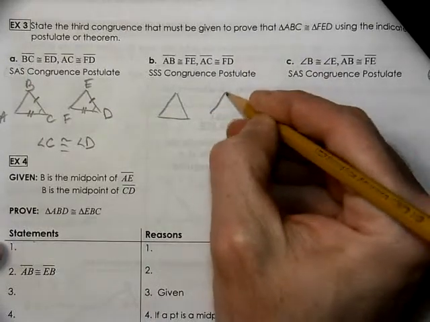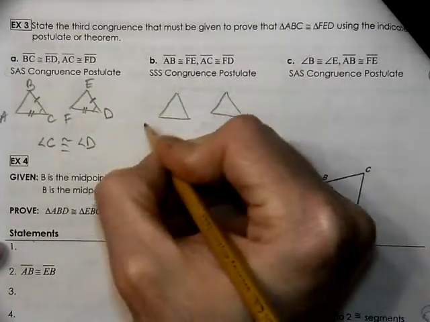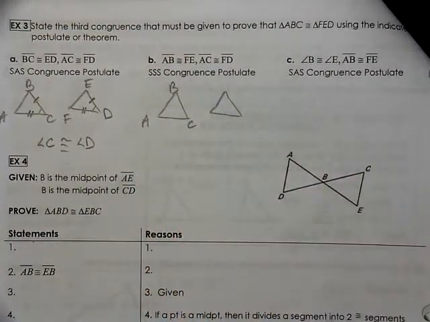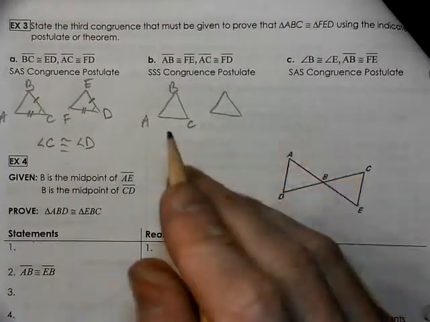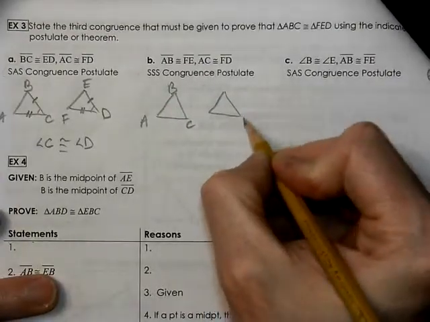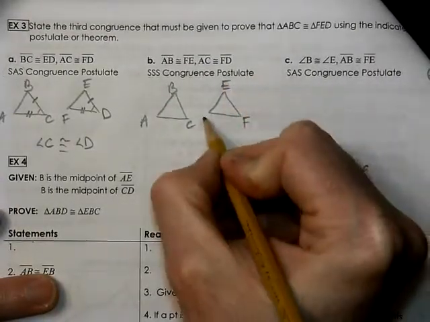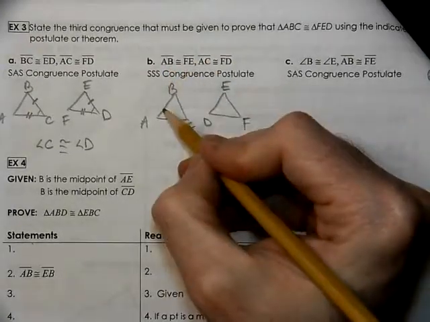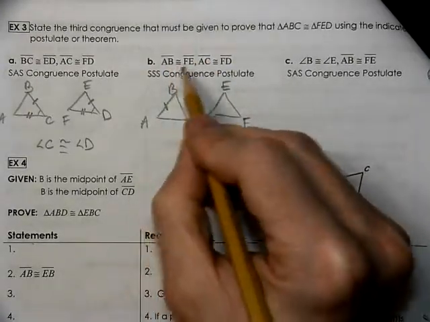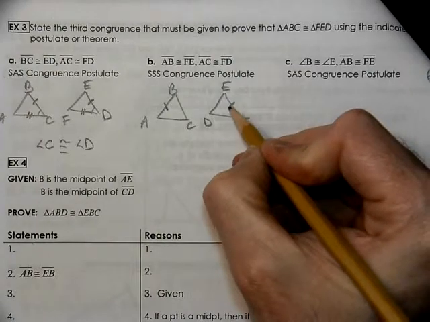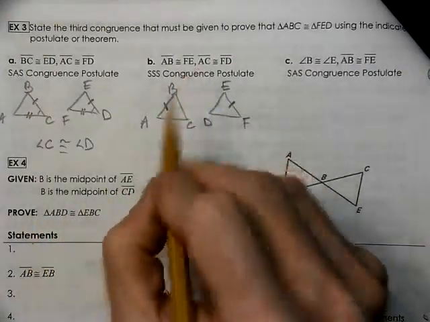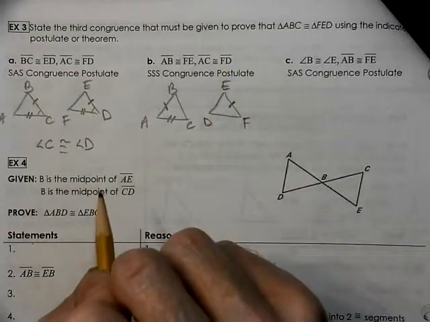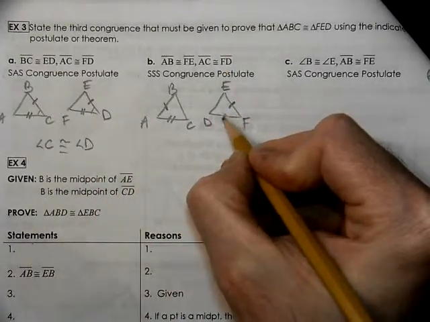For our second figures, we'll name the first triangle ABC. We'll name the second one FED, and we'll do it in a random order this time. We'll do F, then E, and D. Segment AB is congruent to segment EF. Segment AC is supposed to be congruent to segment FD.